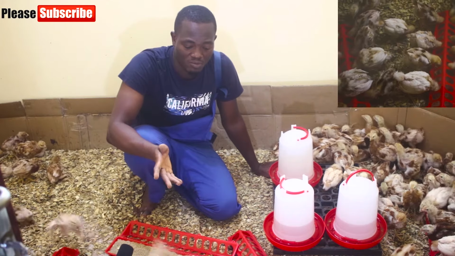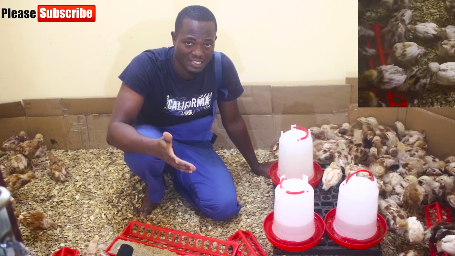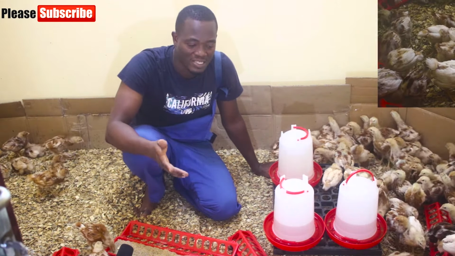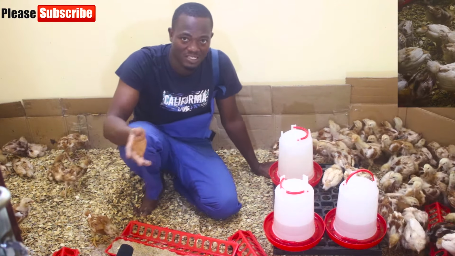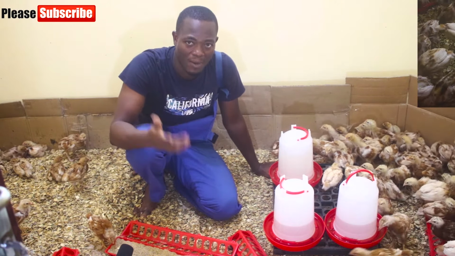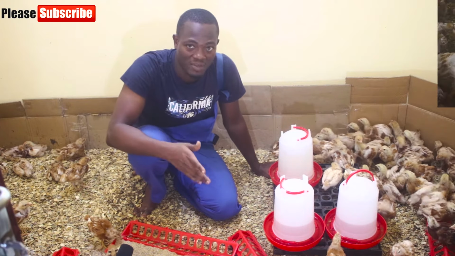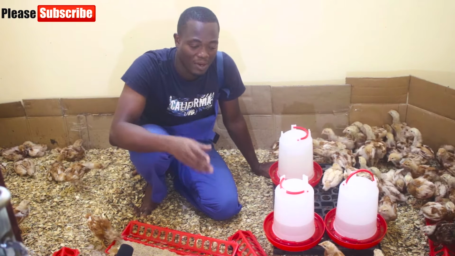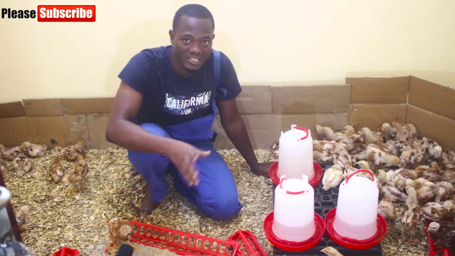But you can also raise layers for consumption, that is for the meat, but it will not make business sense raising a bird for 6 months, feeding that bird for all these months just for consumption. The amount of money people would be willing to pay for that bird will be way too less compared to the amount of energy and effort and the feed you may have spent raising that bird.